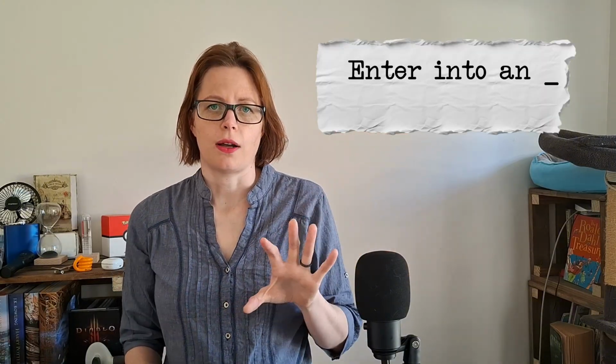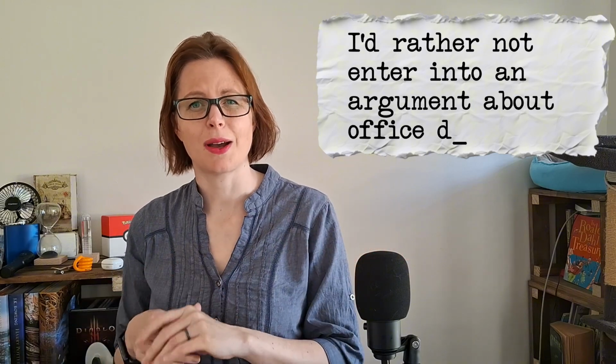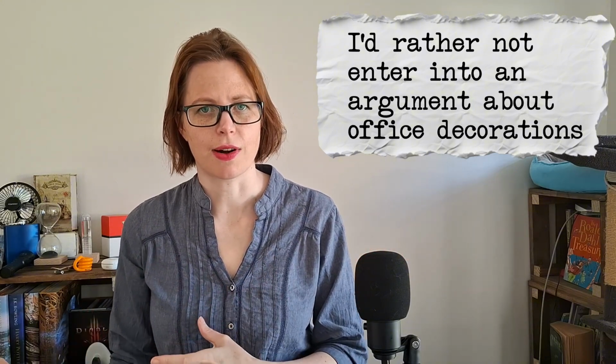Enter into an argument. For this one, we generally use it in a negative. Let me share the example. I'd rather not enter into an argument about office decoration. So you can see here, I would rather not enter into an argument. We use it in the negative, that we don't want to get into an argument, but we are disagreeing with what the person is saying, that maybe we think the office decorations are silly.